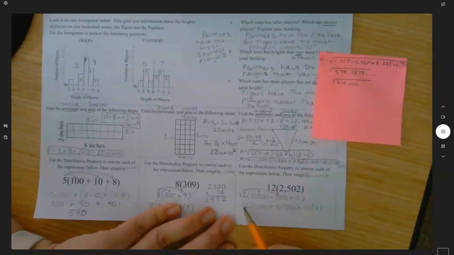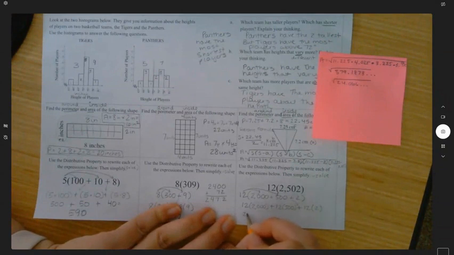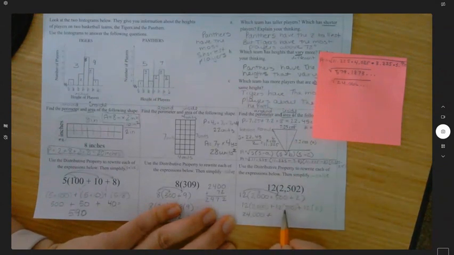Then here, 12 times 2 is 24, and then I bring down my 3 zeros, plus 12 times 5 is equal to 60, and then I bring down my 2 zeros, plus 12 times 2 is 24.